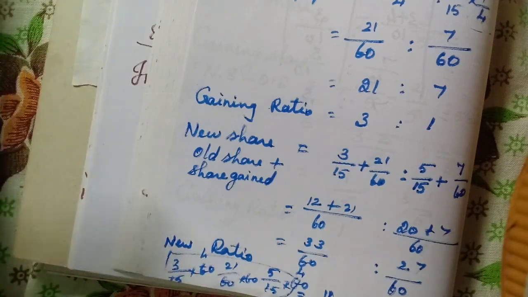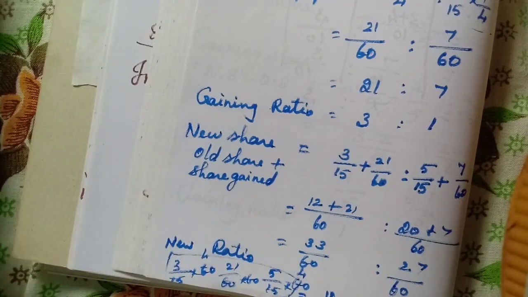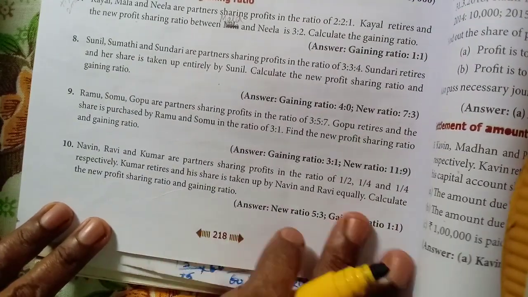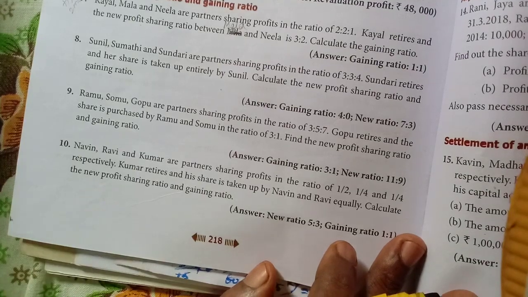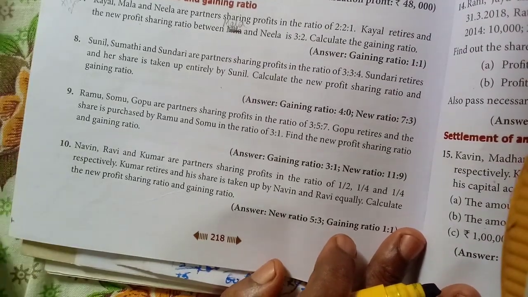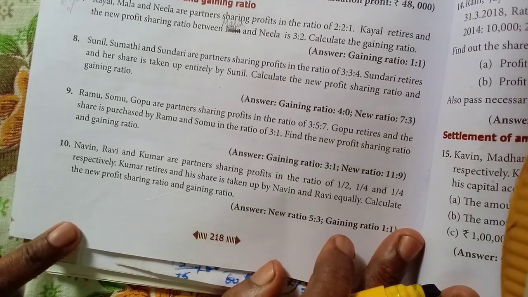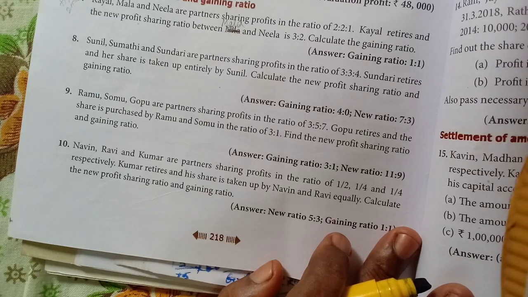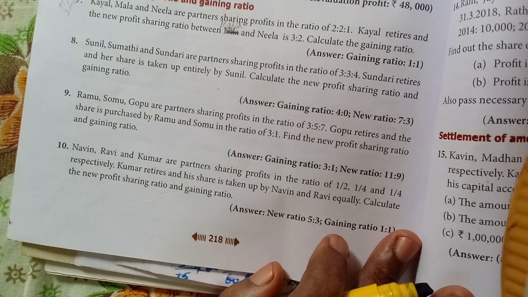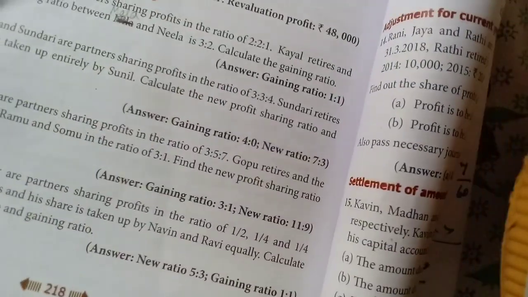Shall we see the 10th exercise? 10th exercise we will do. Tenth exercise I will read out. Navin, Ravi and Kumar are partners sharing profits in the ratio of 1/2, 1/4 and 1/4 respectively. Kumar retires and his share is taken up by Navin and Ravi equally. Calculate the new profit sharing ratio and gaining ratio.